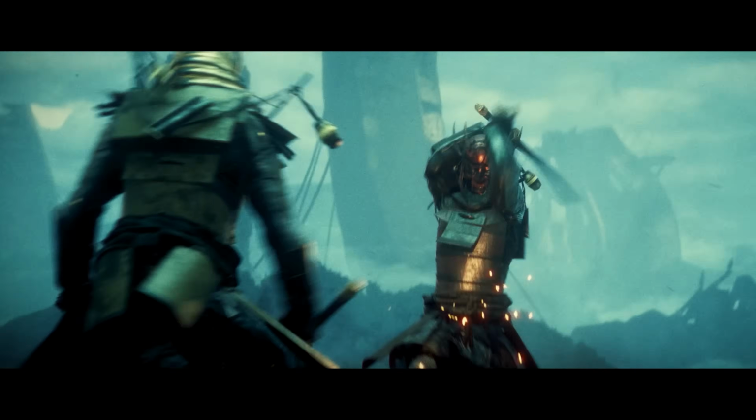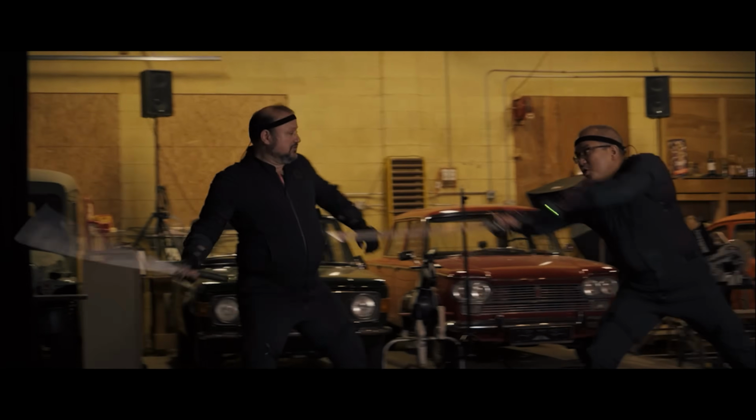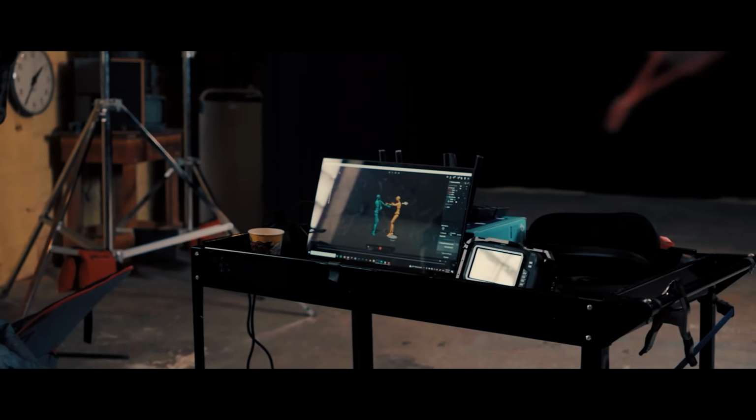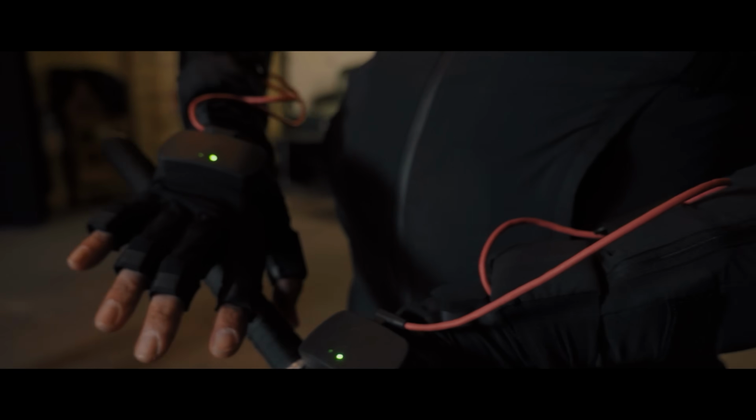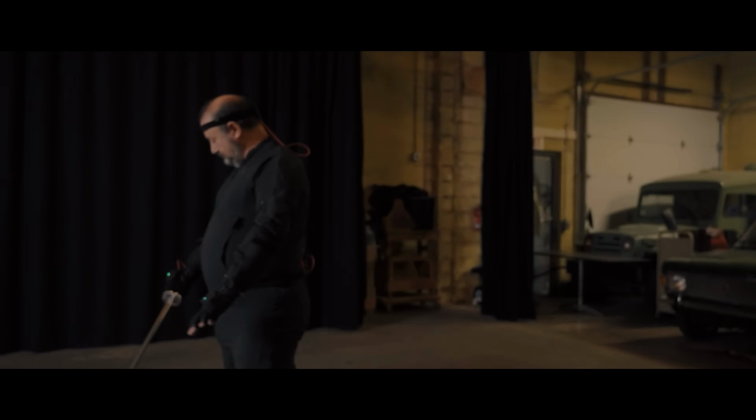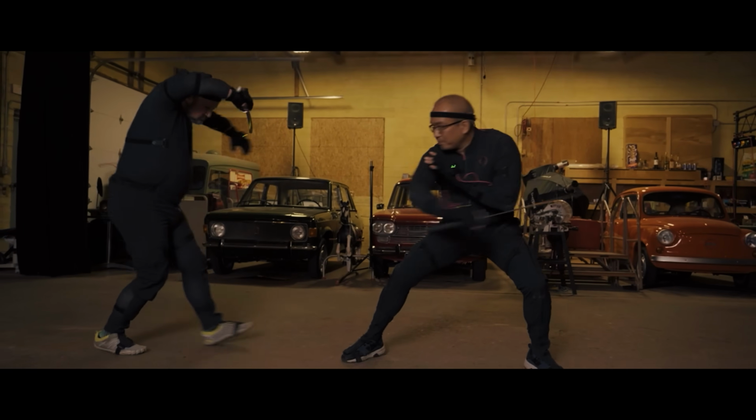Now, why I went with Rococo is that we could capture 2 suits at the same time. And by using their smart gloves, we could actually get hand animation, which can be pretty tricky and time consuming to do yourself, especially with characters holding swords and weapons.